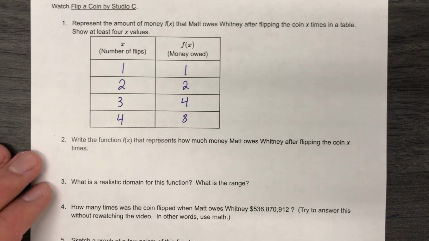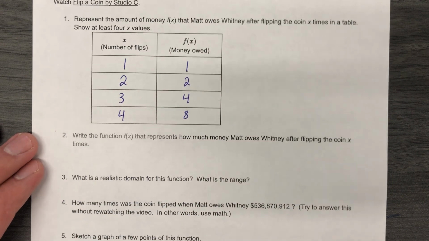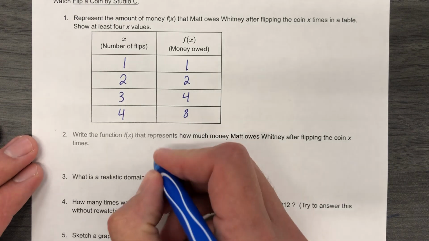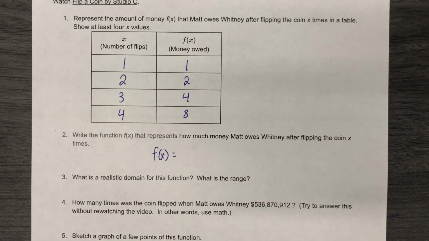We're going to write a function that represents how much money Matt owes Whitney after flipping the coin x times. What in the world does that mean? Well, let's see. All right, so my final answer on this is going to be f of x equals something. And I want to write a function that does this.